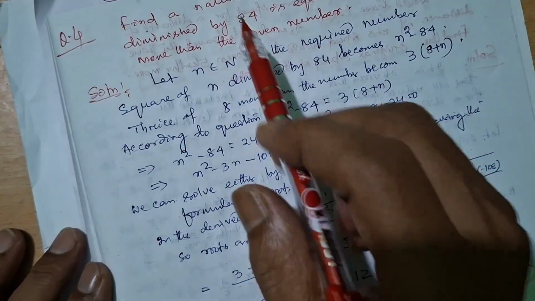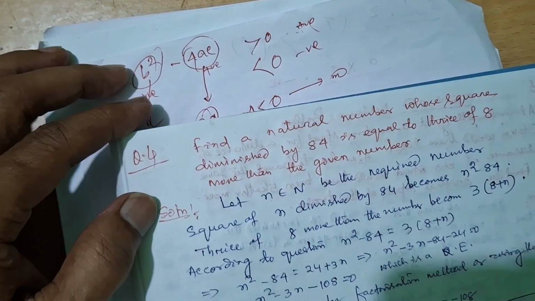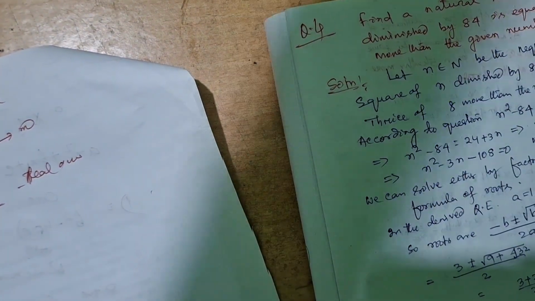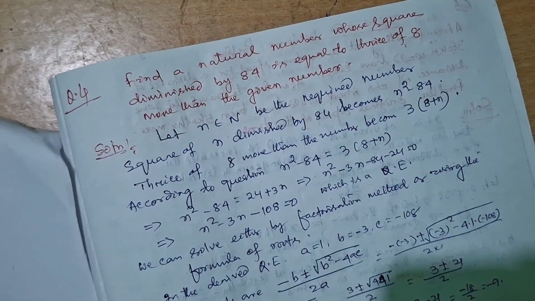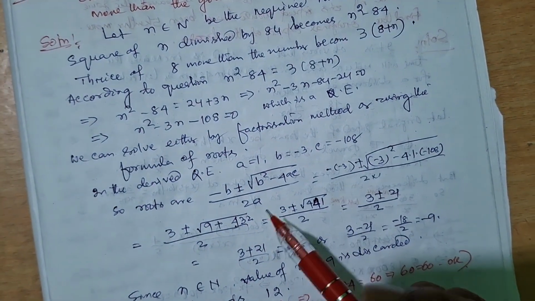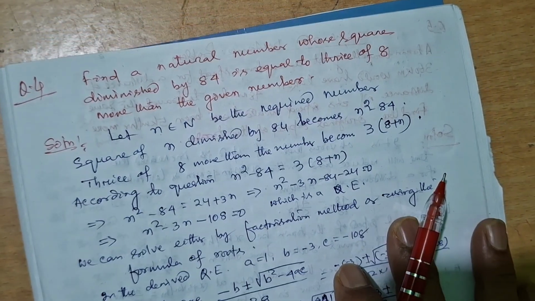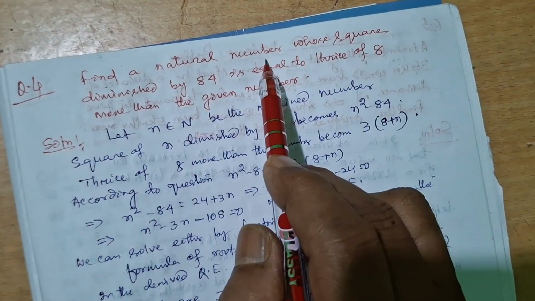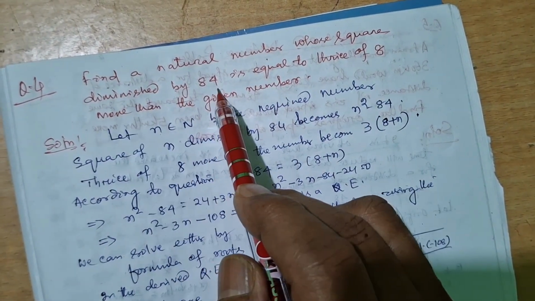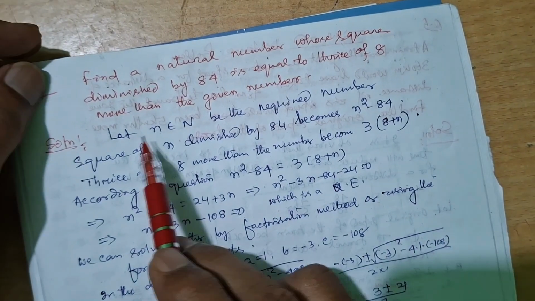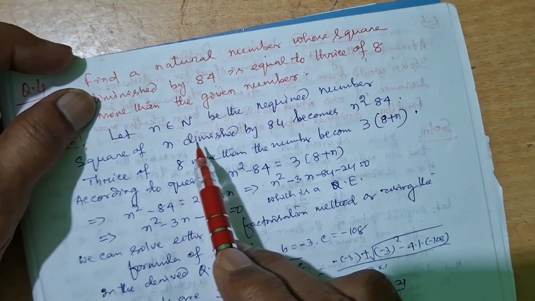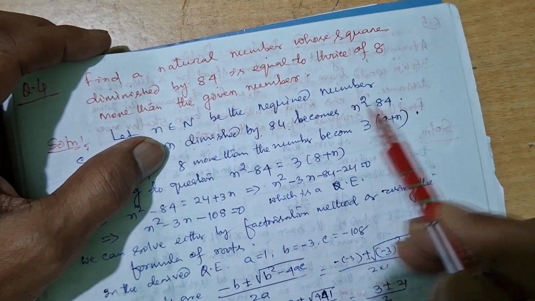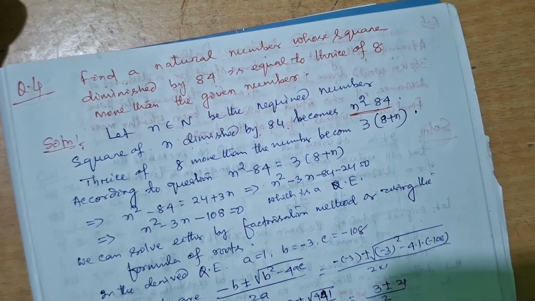Now, find a natural number which... now how will we solve questions basing on quadratic equation? You have to form the quadratic equation, then we can solve the questions. As earlier, by the method of substitution in the two cases of linear equation, it was only in one variable x, but it is in quadratic form. Now, the question is, find a natural number whose square diminished by 84. Just as usual, you let the number be n. Now, square of n, n square diminished by 84, means less by 84.